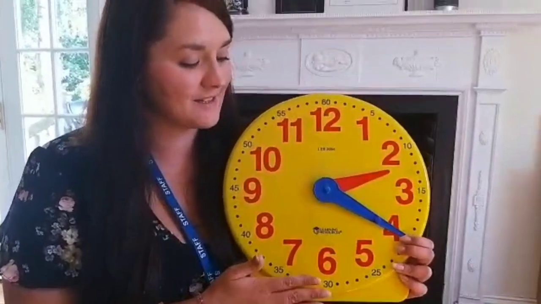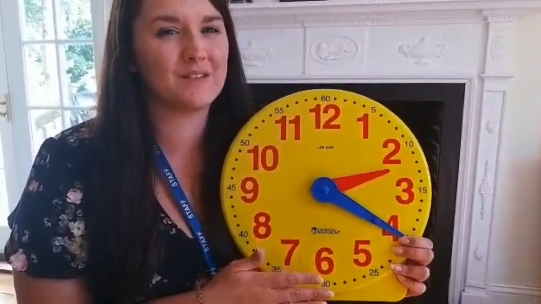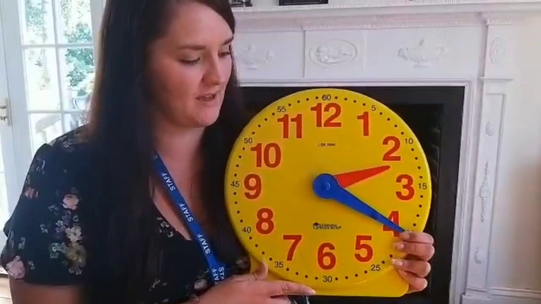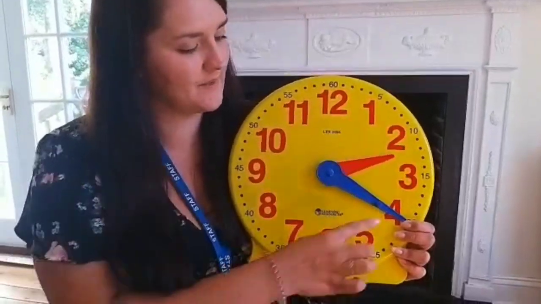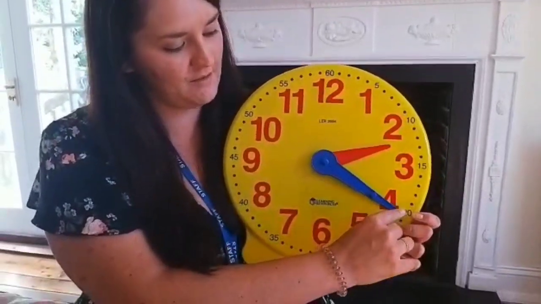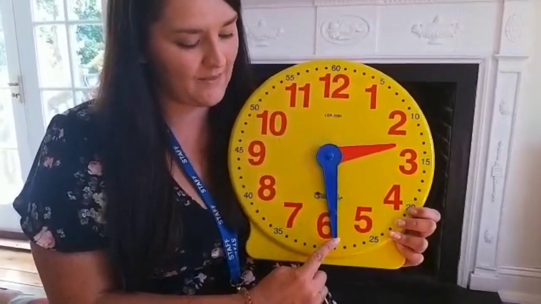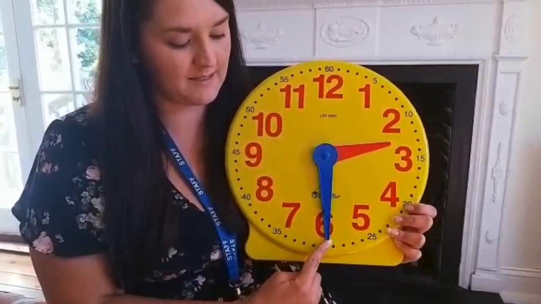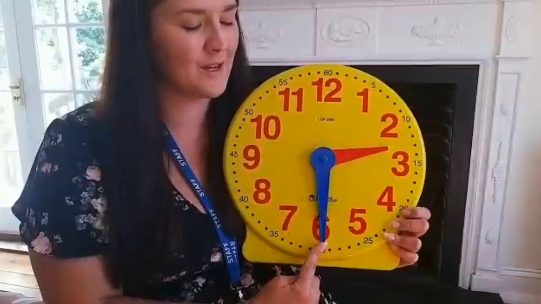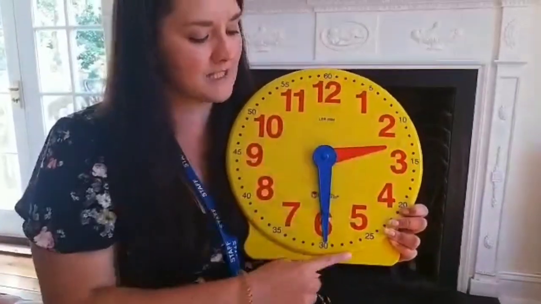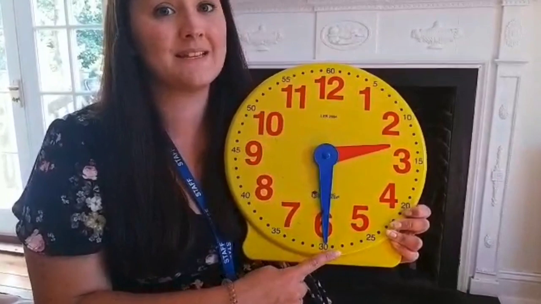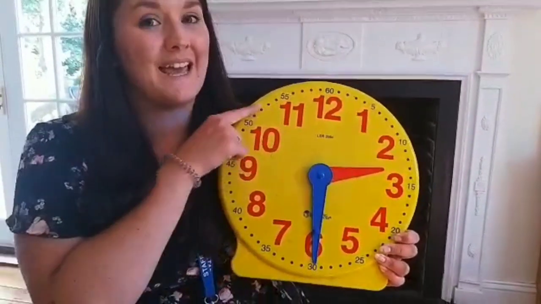We're now going to look at telling the time to the hour, which sometimes people find a little bit trickier, but I'm sure you'll manage. So we have the 20 past 2, so this would be 25 past 2, and then this would be half past 2. Now when the minute hand goes past the 6, we don't say how many minutes it is past the hour. We say how many minutes it's going to be until the next hour.